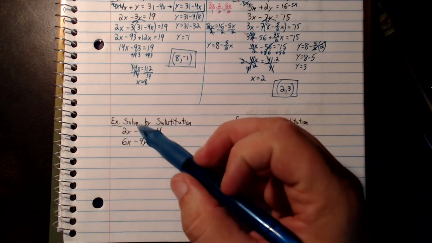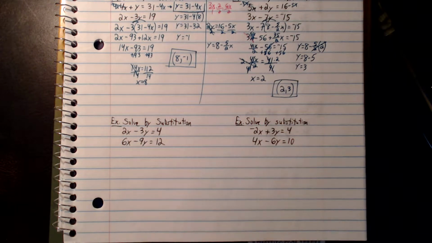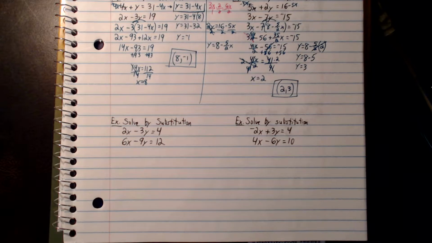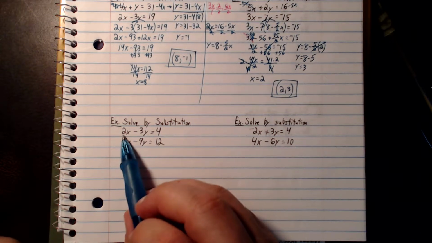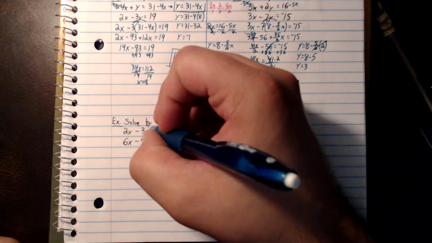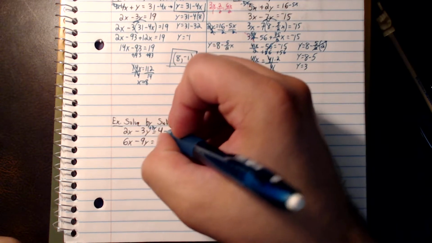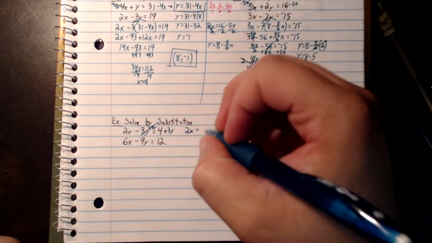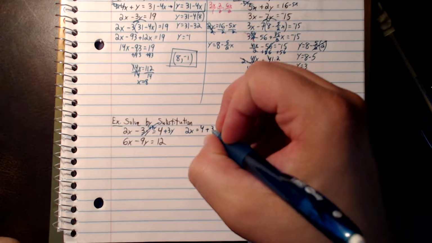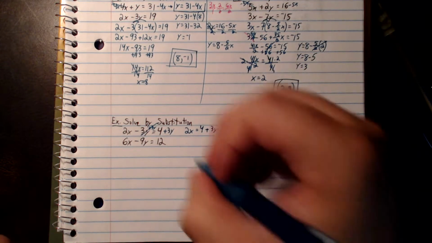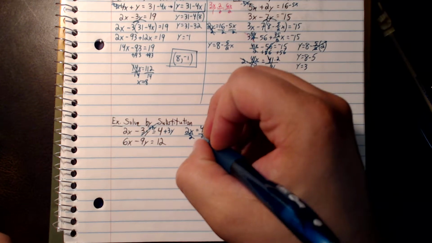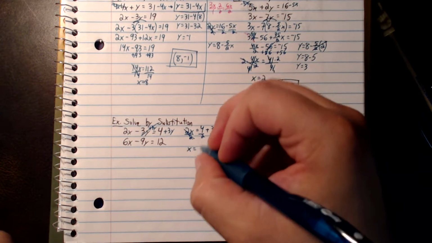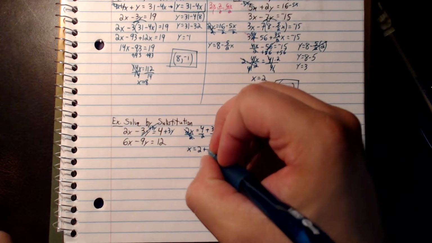But I'm not going to bother with the y's because those are both negatives. So let's try solving for one of our x's. Let's try solving for this top x. All I have to do here would be add 3y to both sides. 2x equals 4 plus 3y, and then we'll divide by 2. That gives us x equals 2 plus 3 over 2y.